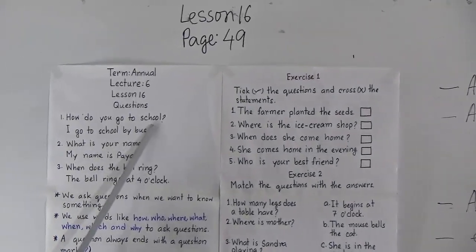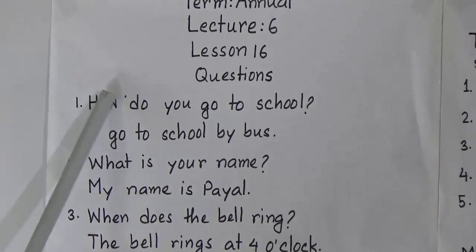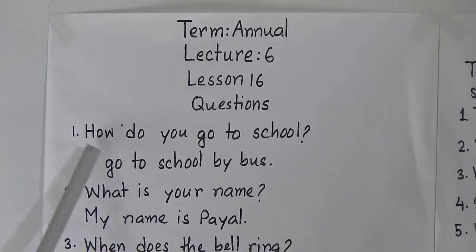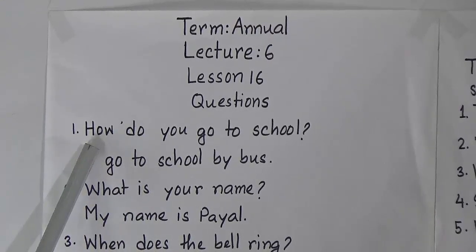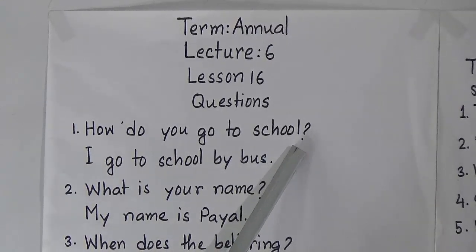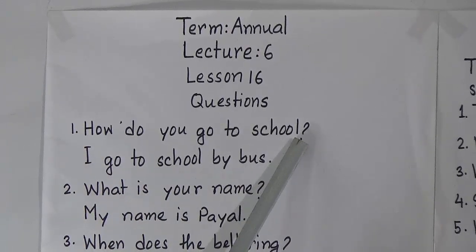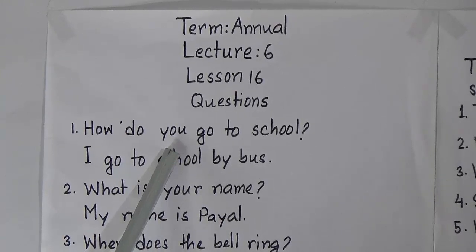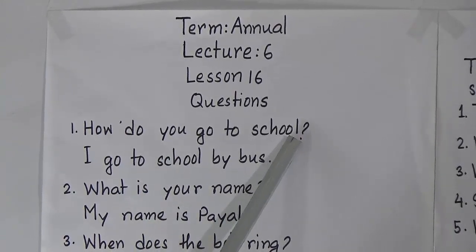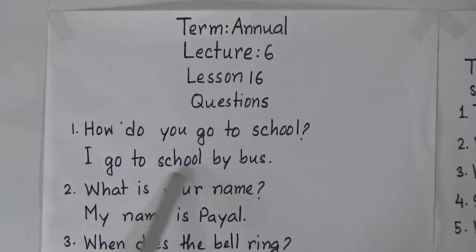Okay, now look at these sentences. How do you go to school? Now look, the sentence starts with the word how, and we write it in capital letter, and the sentence ends with a question mark. So how do you go to school? That means we want to know about someone who goes to school, and I go to school by bus.